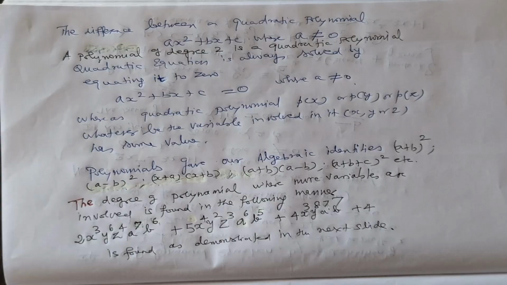Polynomials gave us our algebraic identities: a plus b whole squared, a minus b whole squared, x plus a into x plus b, a plus b into a minus b, a plus b plus c whole squared, and so on. They have all been born out of polynomials.